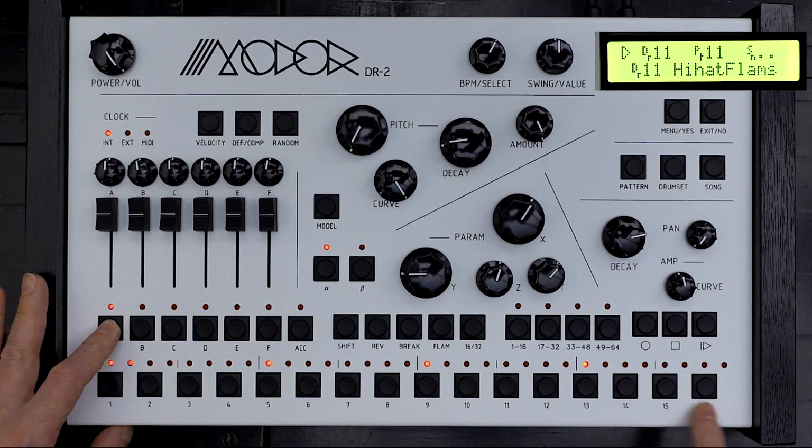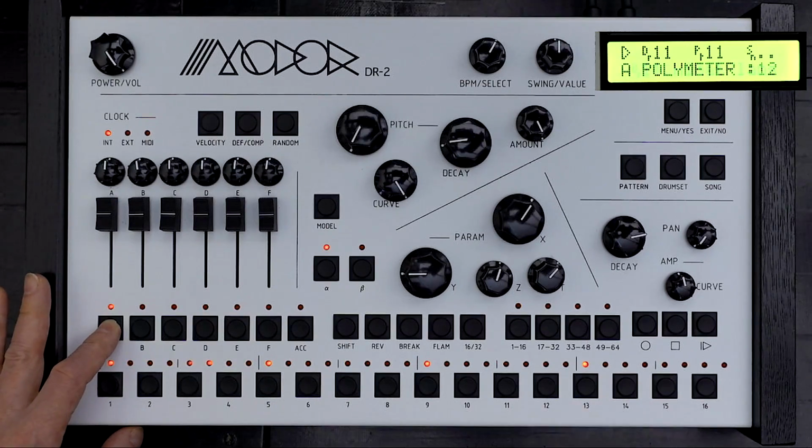Don't make the mistake I did though and hit 16 and think, oh well, that'll be 16 steps. You're going to hit the number 1. That's 1 less is what you get. So you hit 9 and you've got 8. 13, you've got 12. 16 and you get 15.